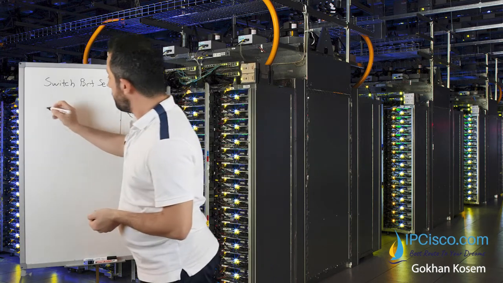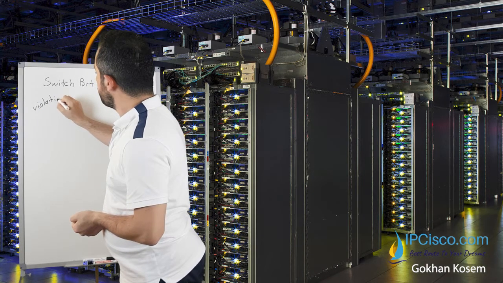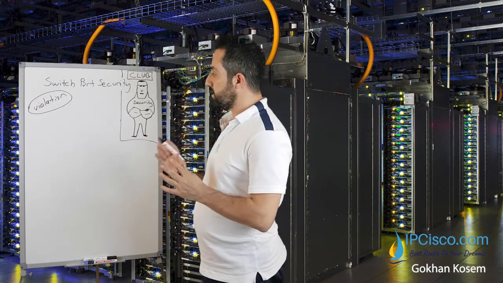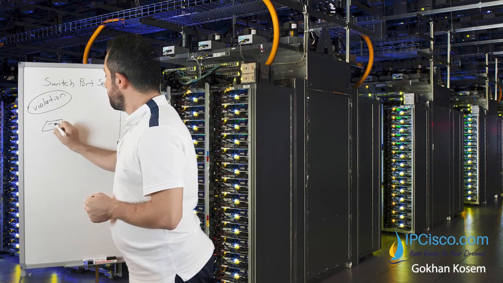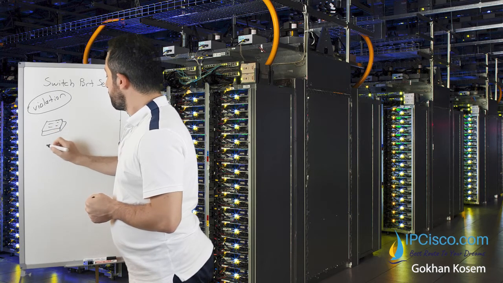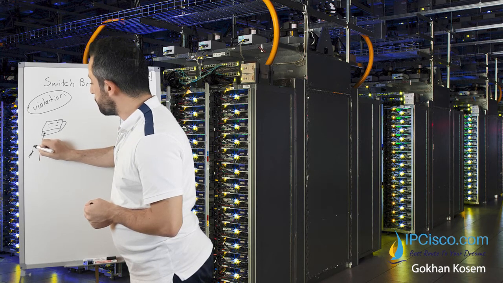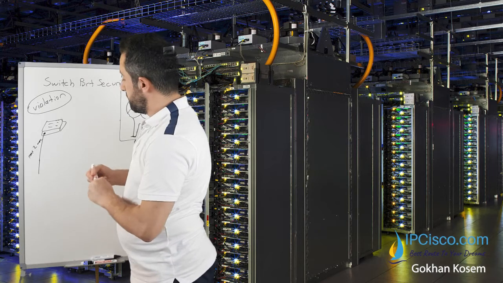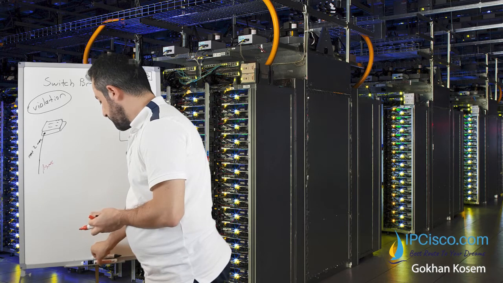Besides this, there is also another term in Switch Port Security. This is violation. This violation means that someone is trying to violate our configuration. For example, here's a switch, and in this port we configure that the maximum allowed MAC is 2. If the 3rd MAC comes, the first 2 are okay.